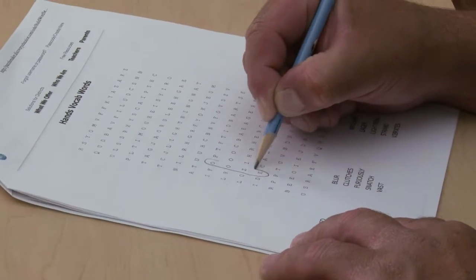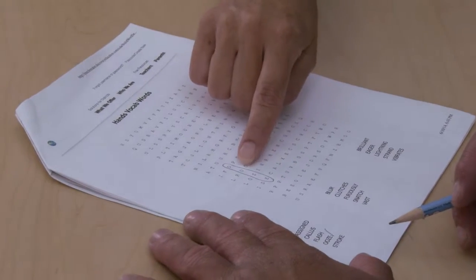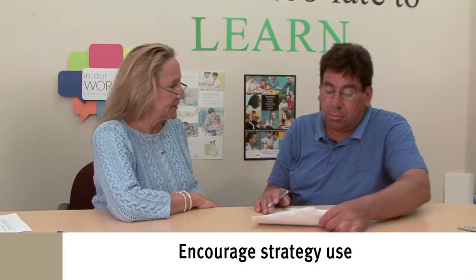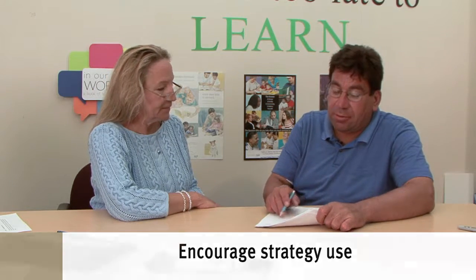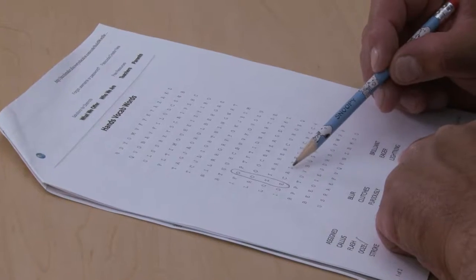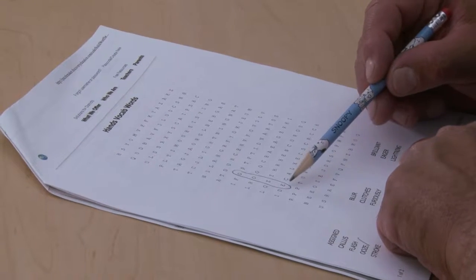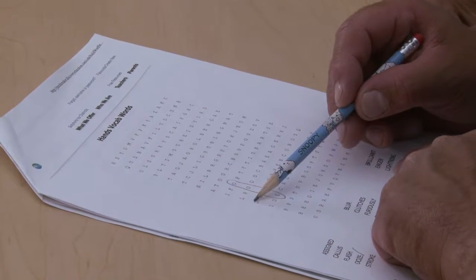O-O-Z-E. All right, so you got ooze. Perfect. One more. Lightning. Okay. What's your strategy? Do it in a grid pattern. Okay. And what are you going to look for first? I'm going to start by looking for the L's, and try to build off that. Okay. There's no L around, so I'll keep moving. Okay. Got it.